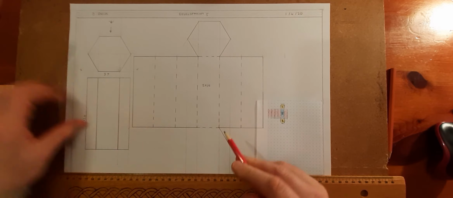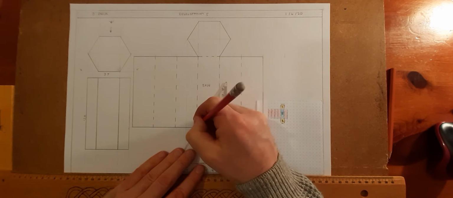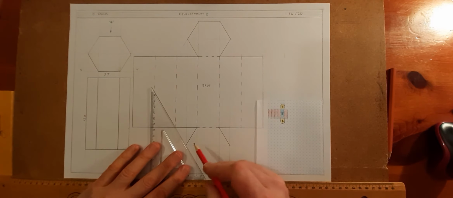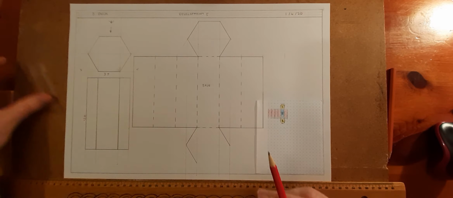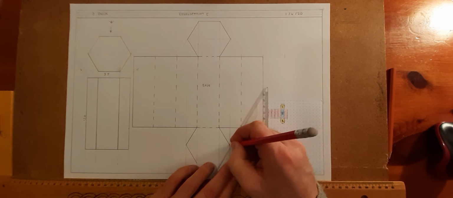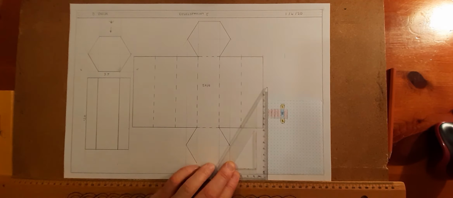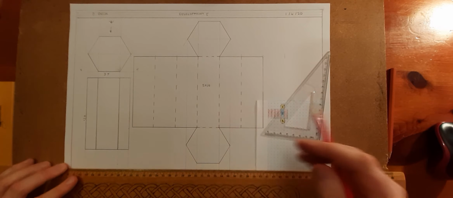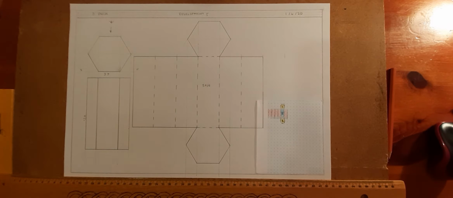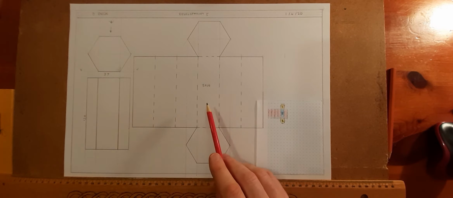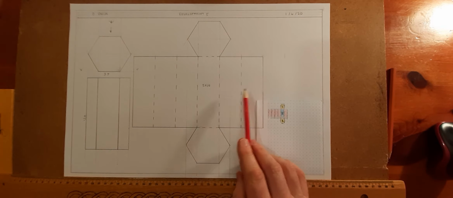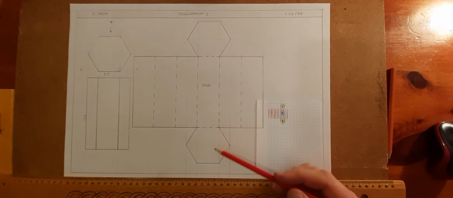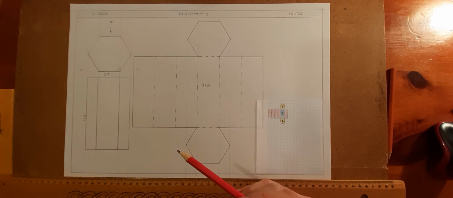I can do a heavy line to there, heavy line to there, heavy line to there, and a heavy line there. Now that is my development finished. So I have, if you count them, 1, 2, 3, 4, 5, 6 sides and 2 ends, okay? So there's 8 pieces in that, okay?